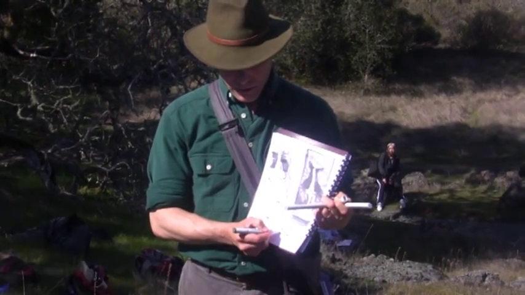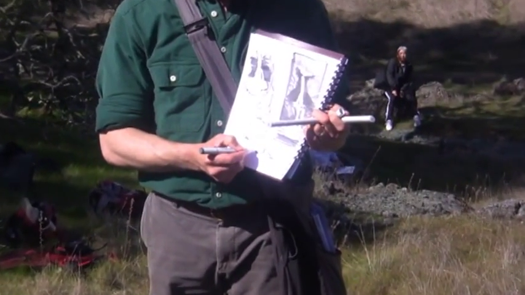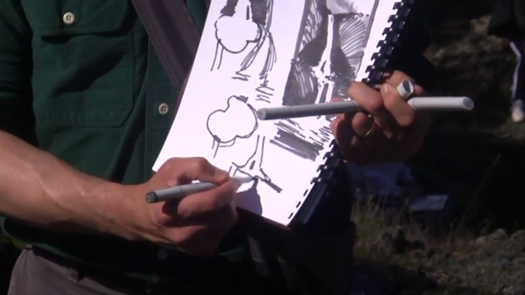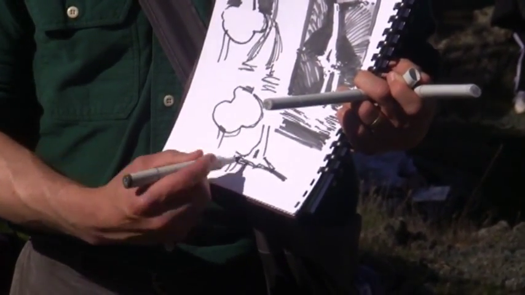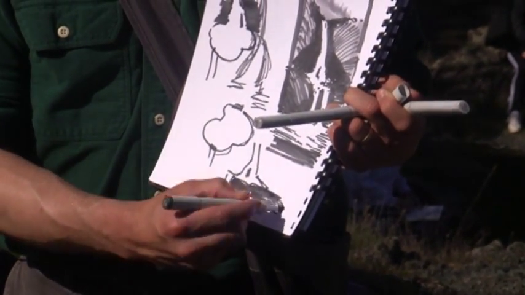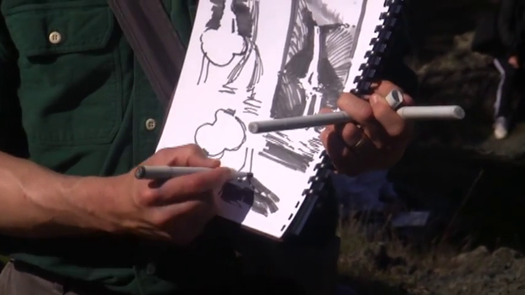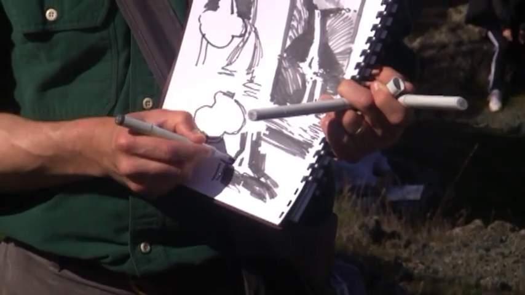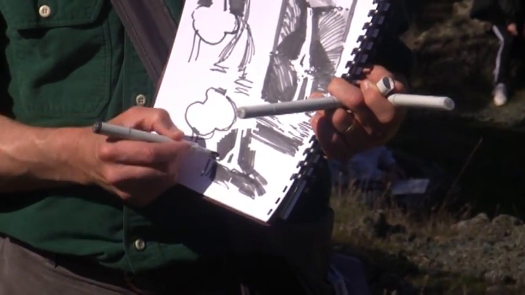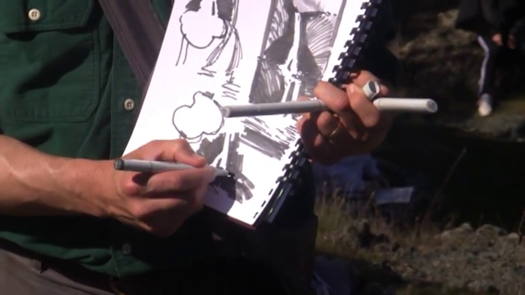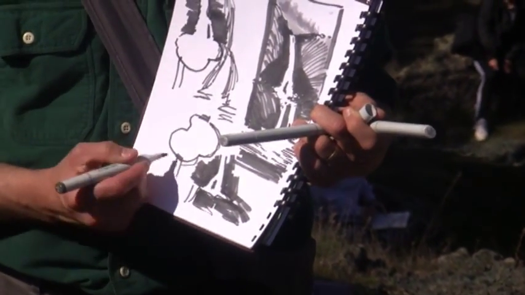I am seeing this very horizontal shape there. I might have something like that.